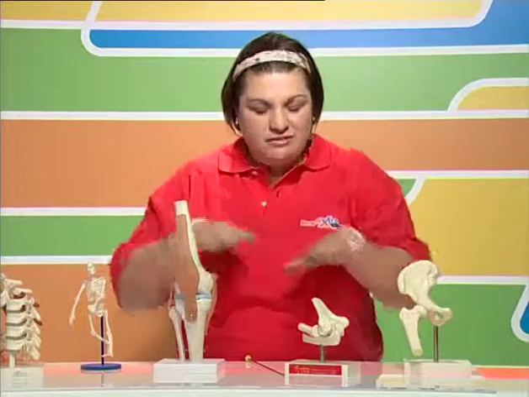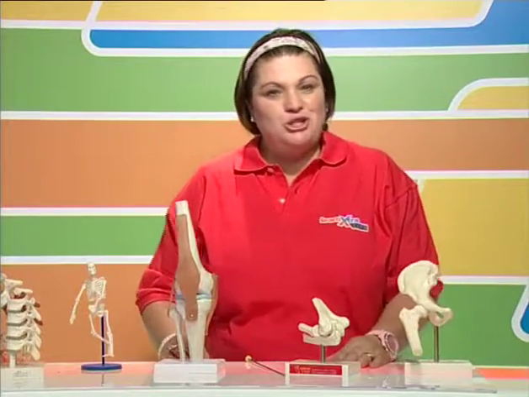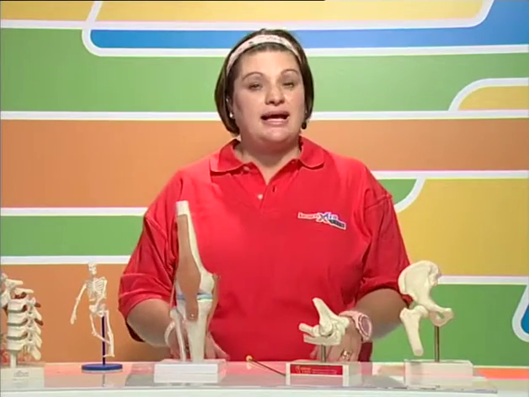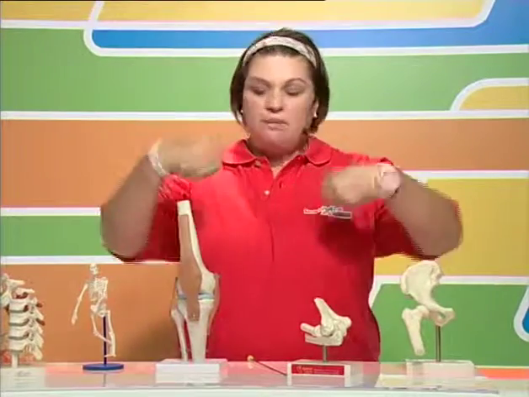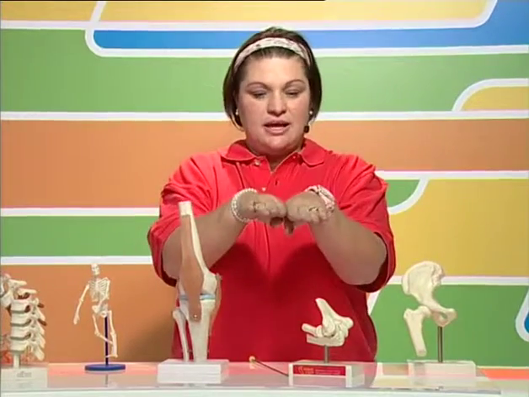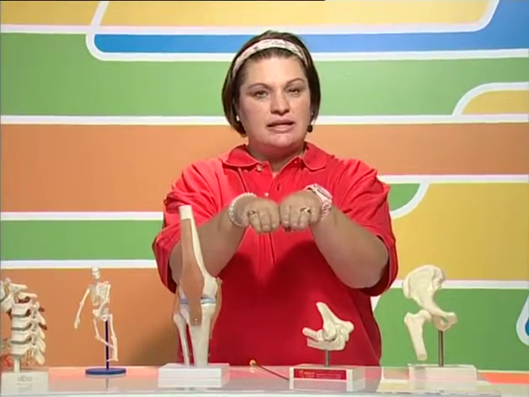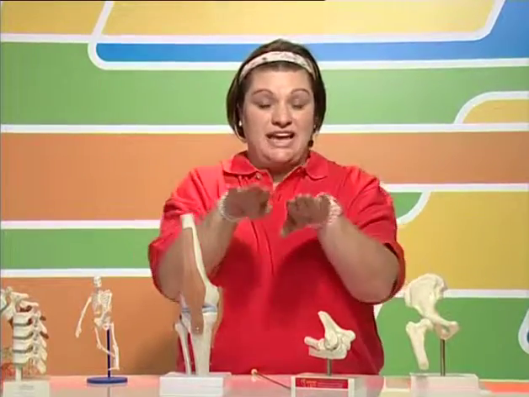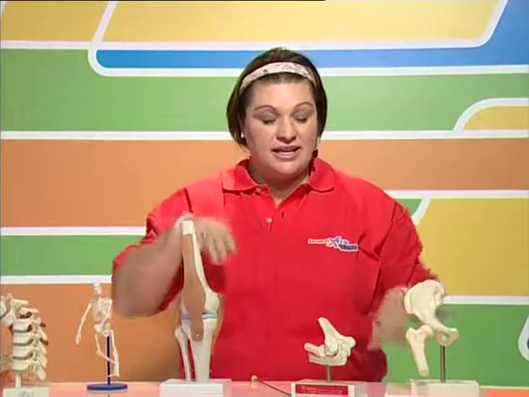The last one is a bit difficult to explain because it's something very, very slight, and that is what we call a gliding joint. The bones of the wrist do that. They slowly, just slightly glide past each other. So when I rotate, even though it looks like I'm rotating, the bones don't actually rotate. They slide next to each other.